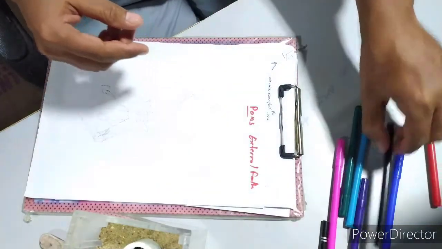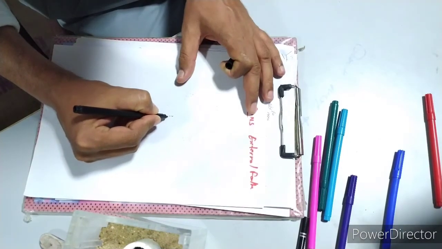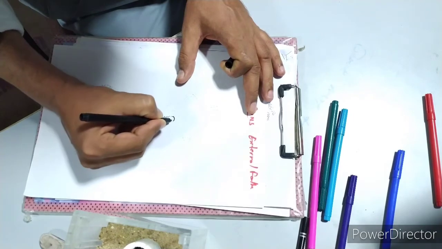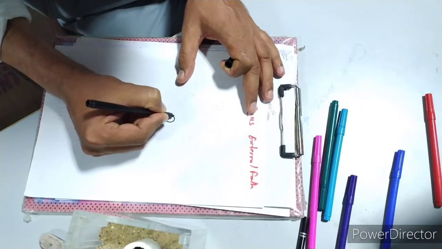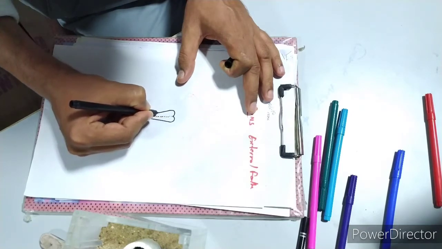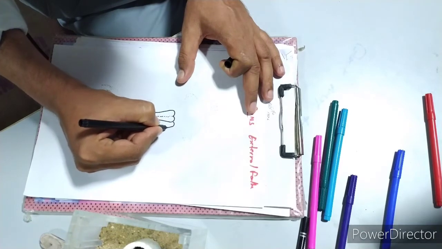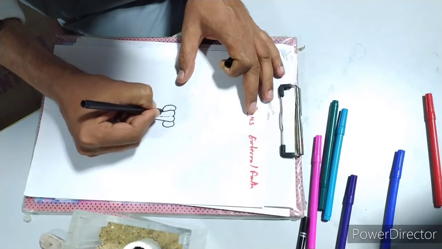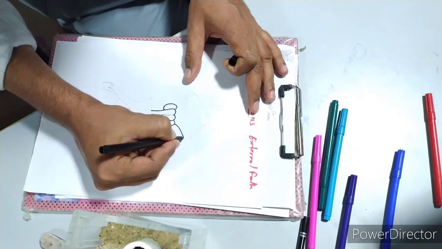Now, come to the diagram first. This is the midline axis. Here we already know the diagram of the medulla. This is the medulla, these are the pyramids, these are the olives. Okay, and this is the pons.